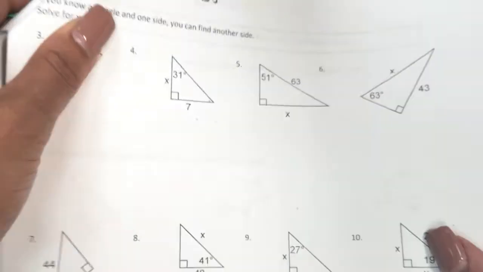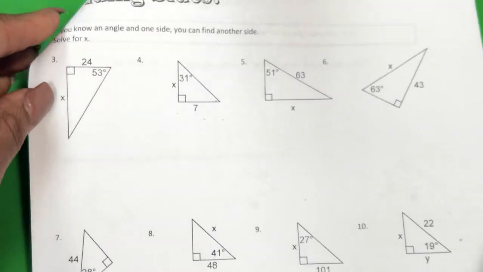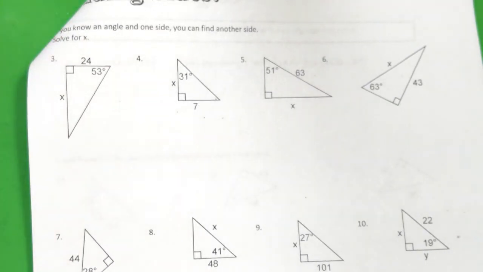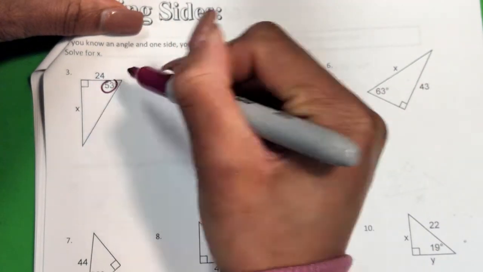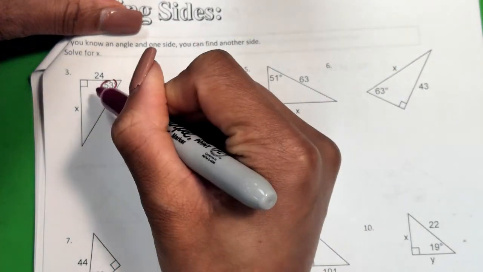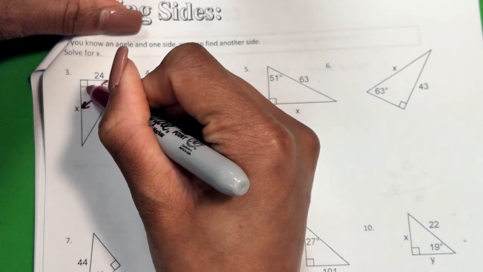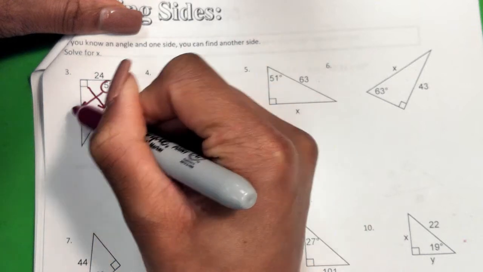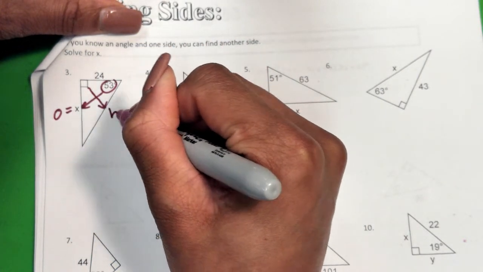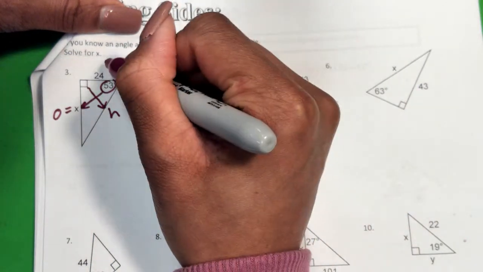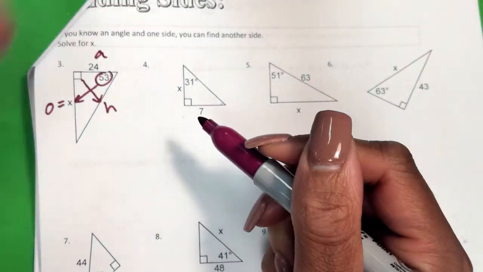So this is where I have finding sides. So I'm going to find the sides of my missing angles. I have my reference angle for number 3. So I have 53 degrees. And I'm going to label my opposite, my hypotenuse, and adjacent. Well, x is your opposite. And then this is h, across 90 degrees, and that makes 24 a.